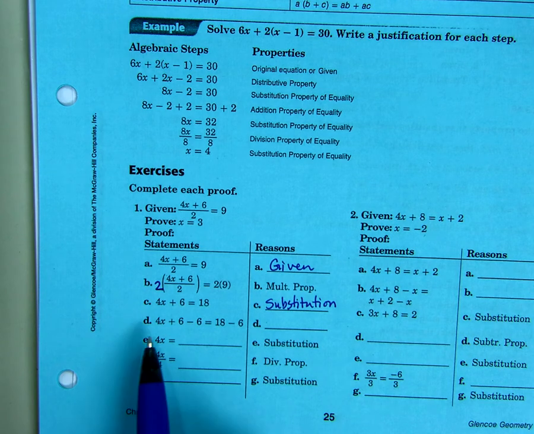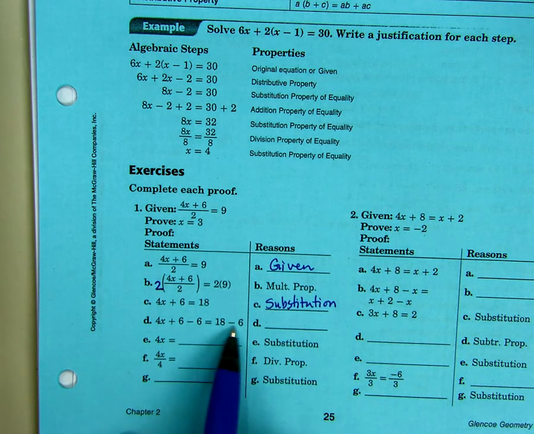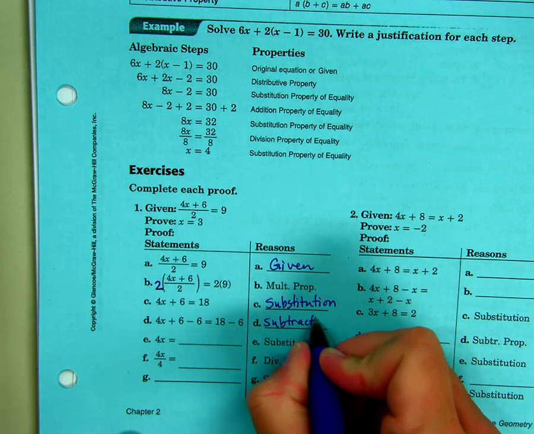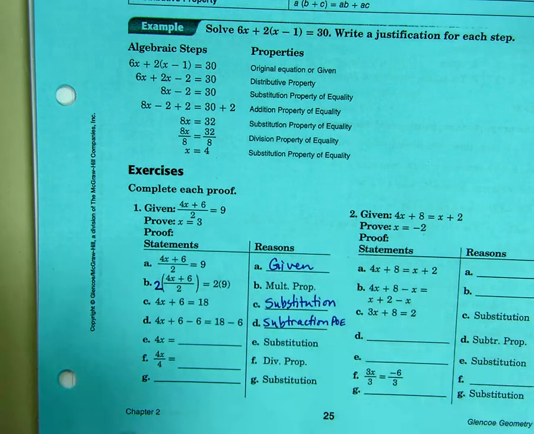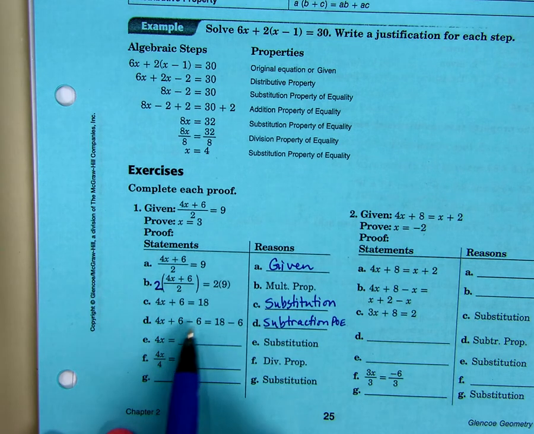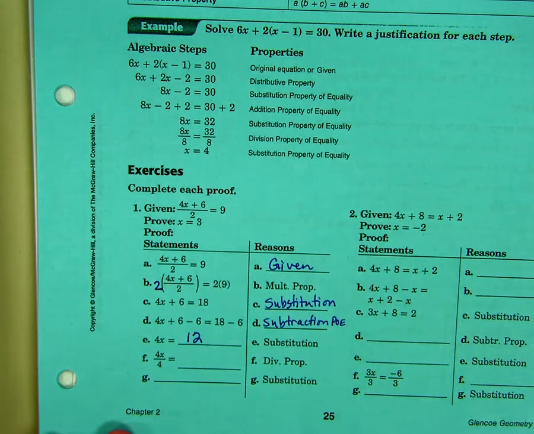Now what am I doing to both sides? 4x plus 6 minus 6 equals 18 minus 6. Well, I'm subtracting 6 from both sides. So this is the subtraction property of equality. All right, now they want us to use substitution, and they want 4x equal to, well, 6 minus 6 is 0, so they eliminated that. 18 minus 6, I can replace that with 12. Okay, that's substitution, a replacement.